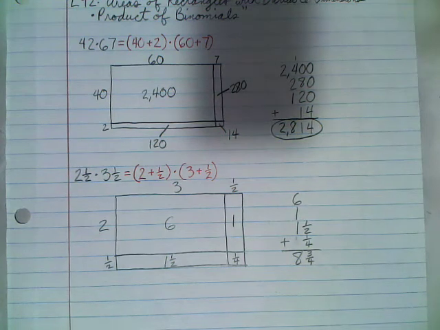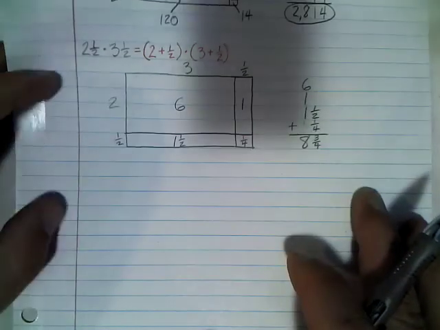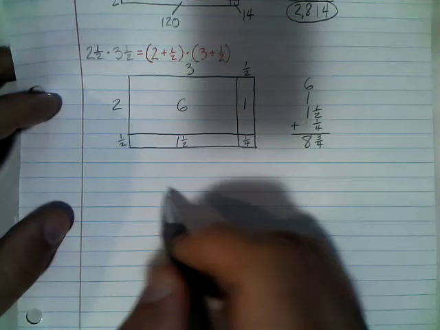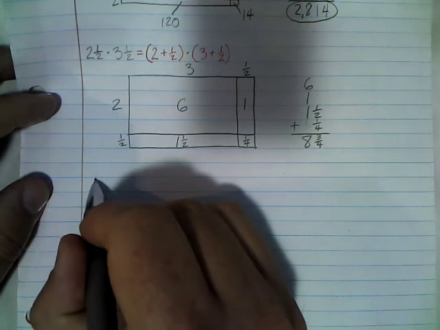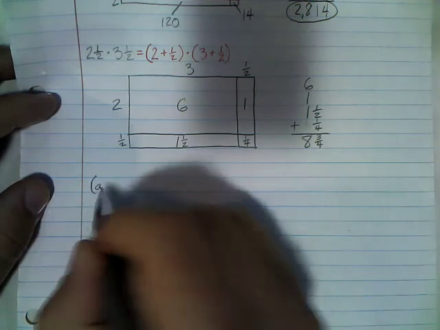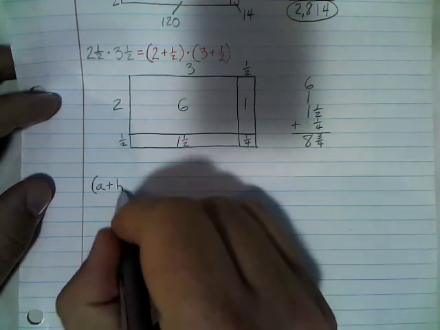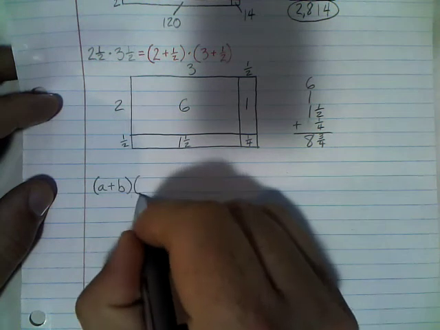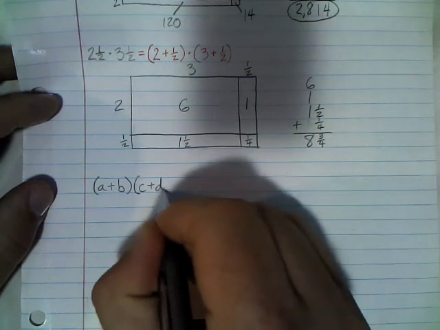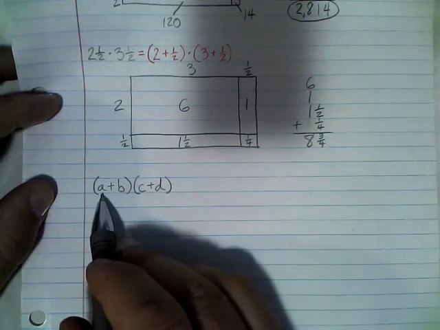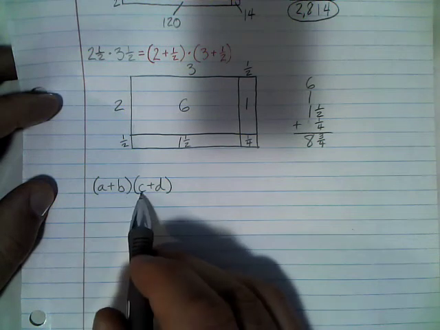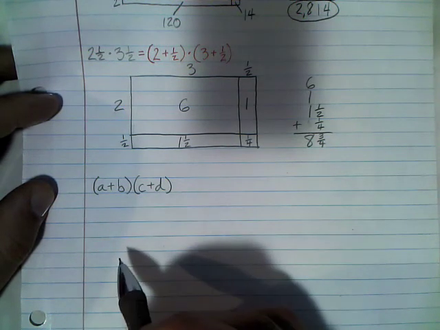And the reason why we're going through all this, ladies and gentlemen, is because I now want to make this real general. And I want to consider what happens if I have anything where it's one thing plus another times one thing plus another.